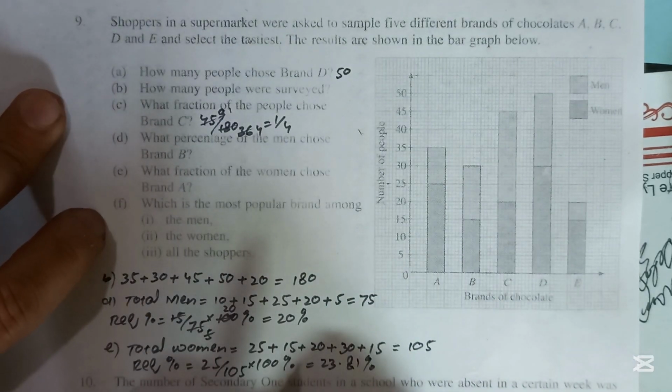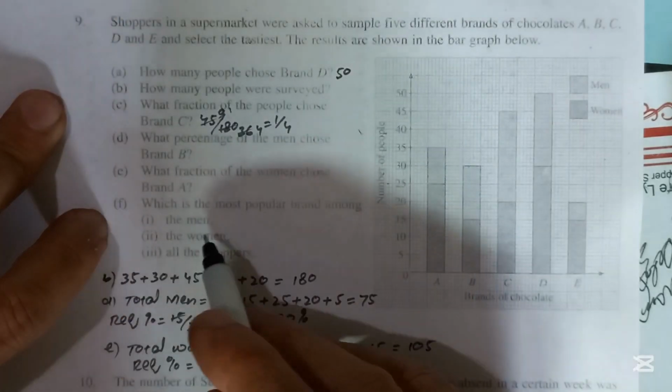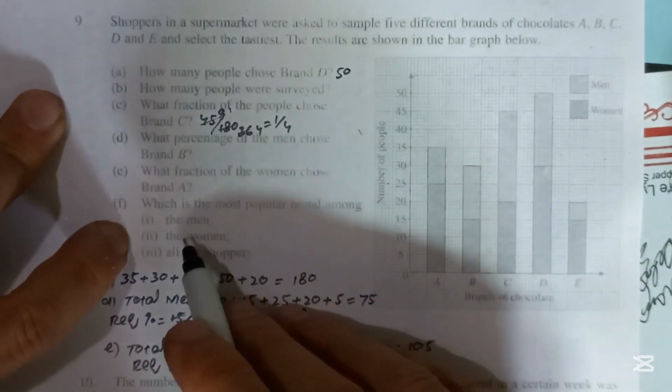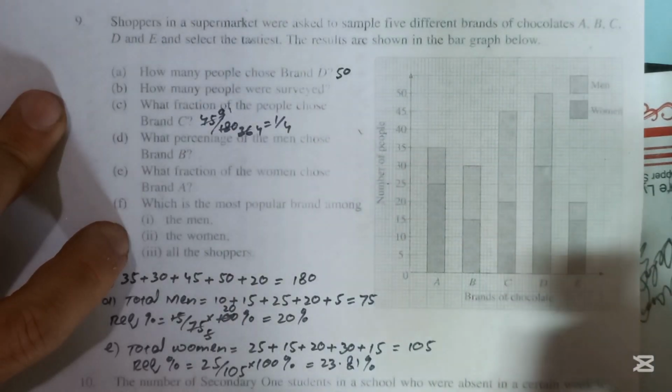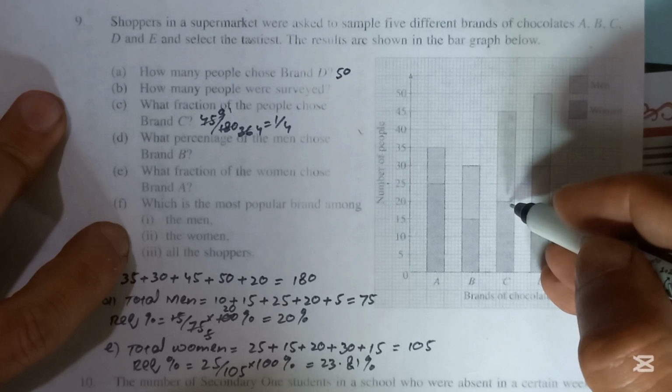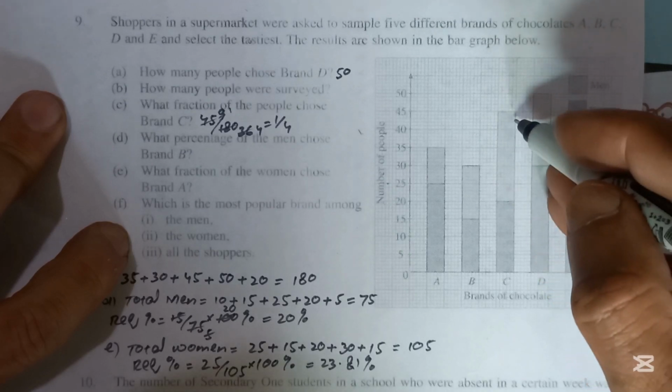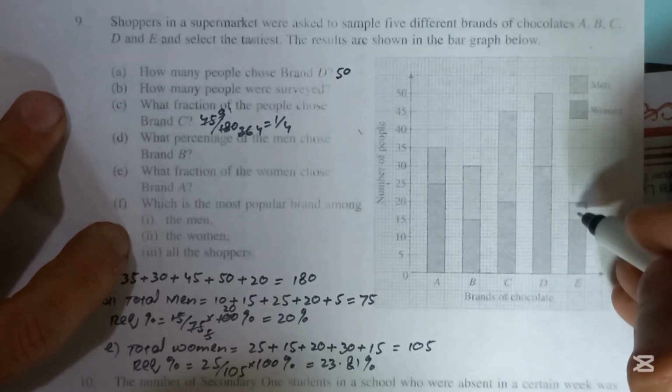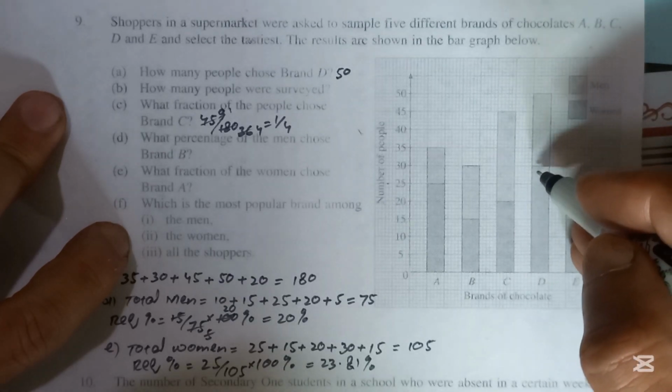Okay, now the final requirement is F part, which is the most popular brand among the men. So among the men we can see brand C is actually most popular, that is from 20 to 45, that is 25, because all other numbers are lesser than this.